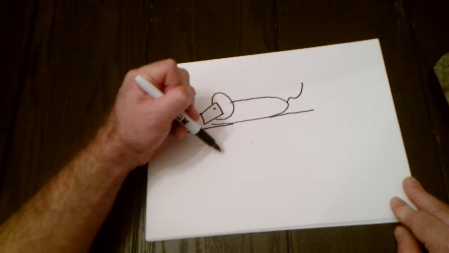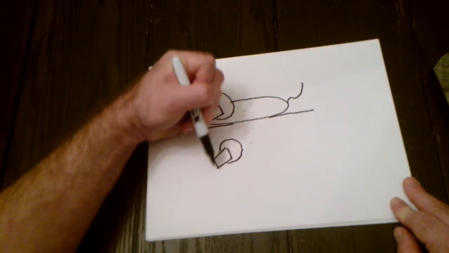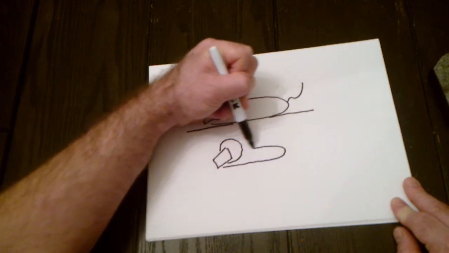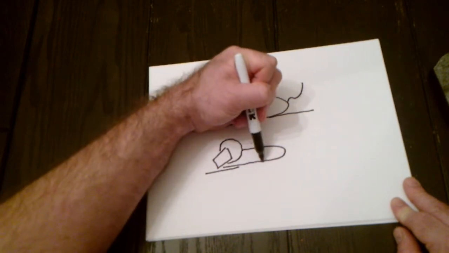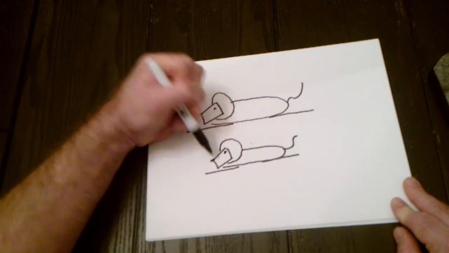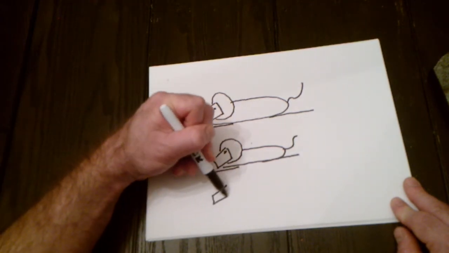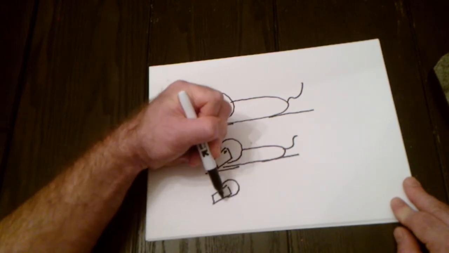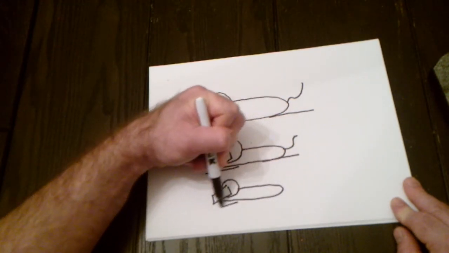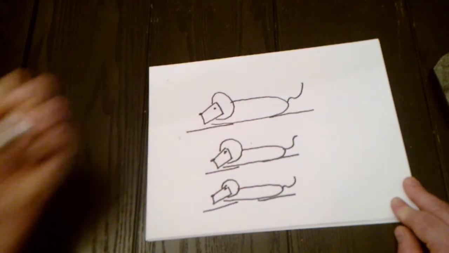All right, again, the face starts with a rectangle at an angle, loop around for the mane, a circle for the body, leg 1, leg 2, a tail, eye, and nose. And that is the L, like a lion. One more time. Loop around, the body, legs, and a tail. And then the facial features.